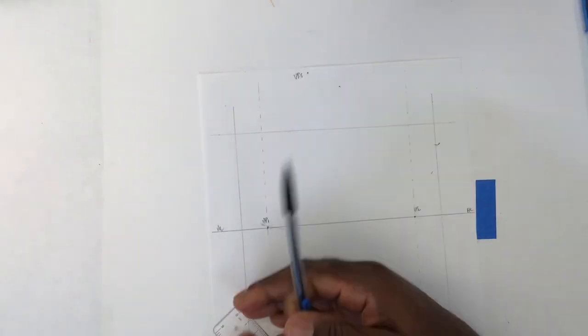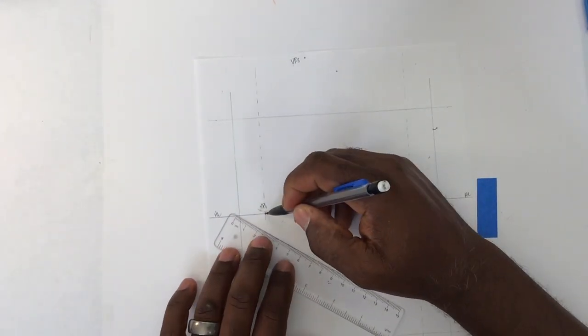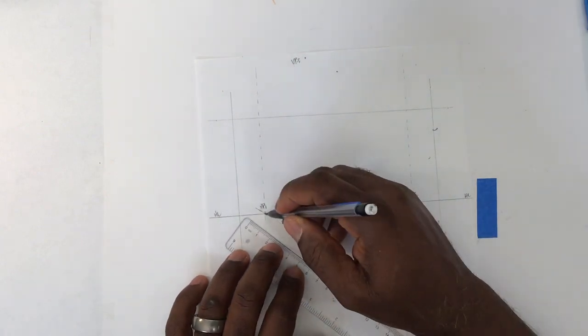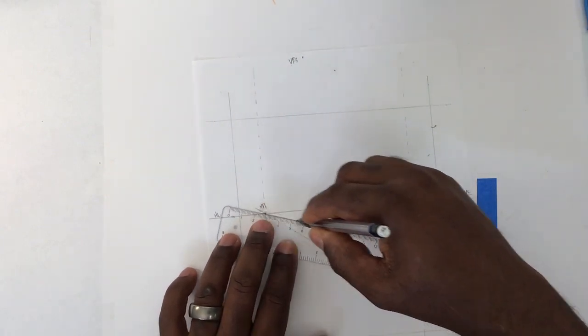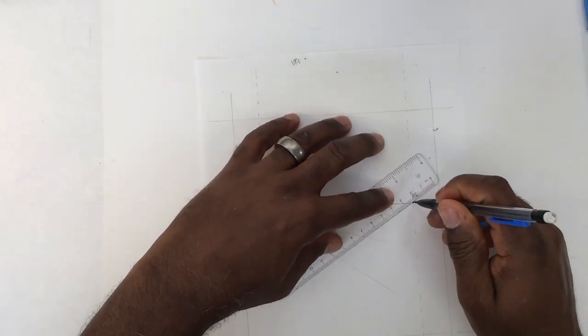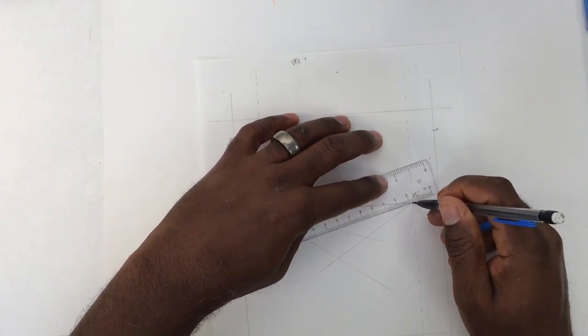So let's start that over again. That line there, that's better. Got a little careless there, guys. Happens sometimes.